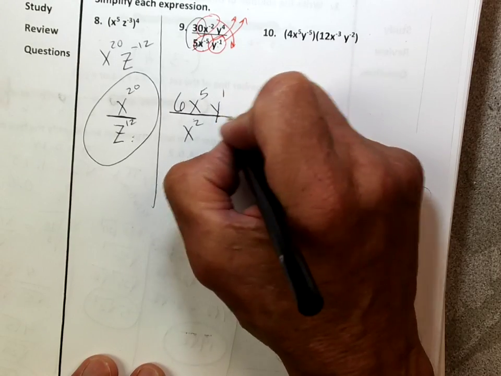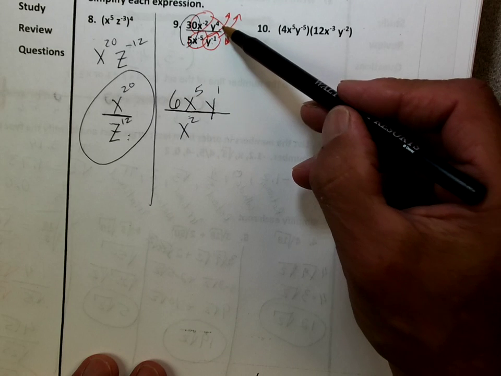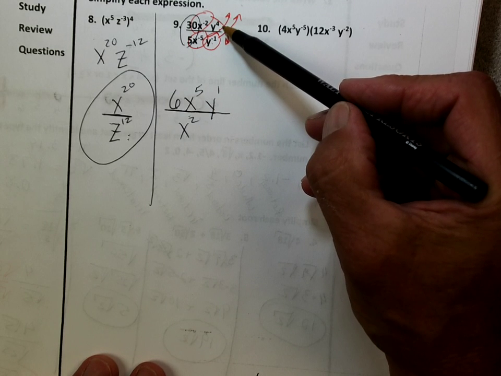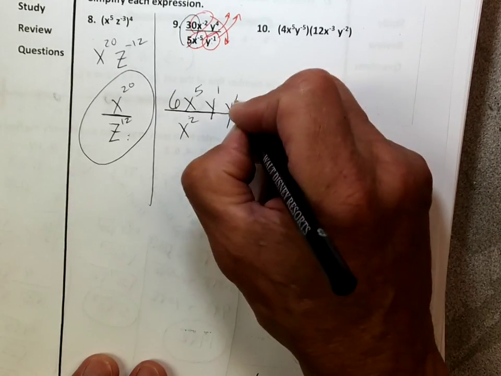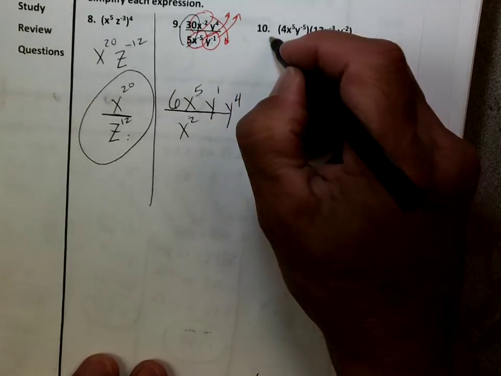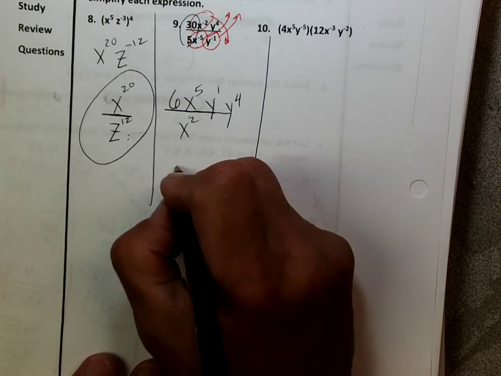Y to the 1. Now I still had the y to the 4th. Okay? Now the y to the 4th is a positive number, right? So leave it where it's at. It's on the top, leave it on the top. So keep the y to the 4th here, okay? Okay, I'm getting close. Now the 6 is fine. Leave the 6 where it's at.